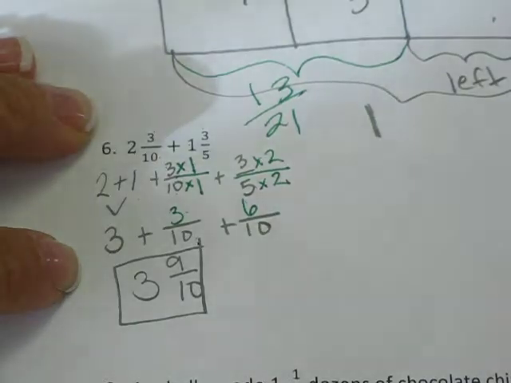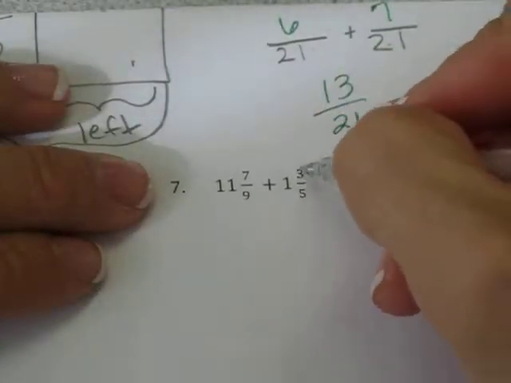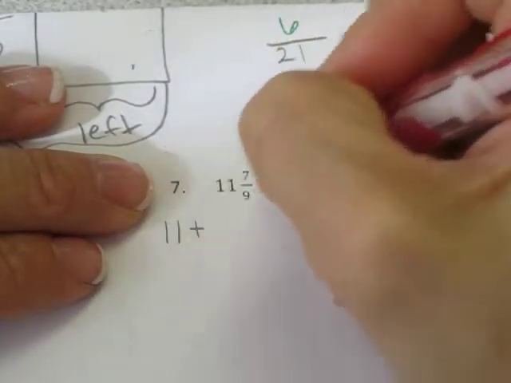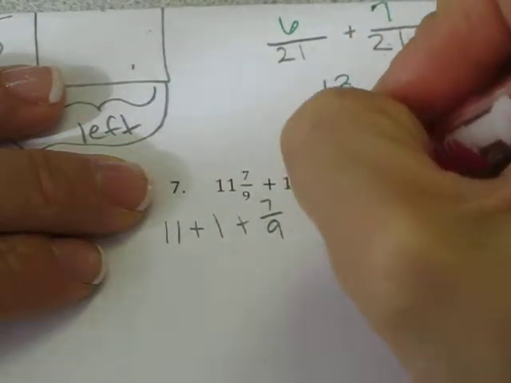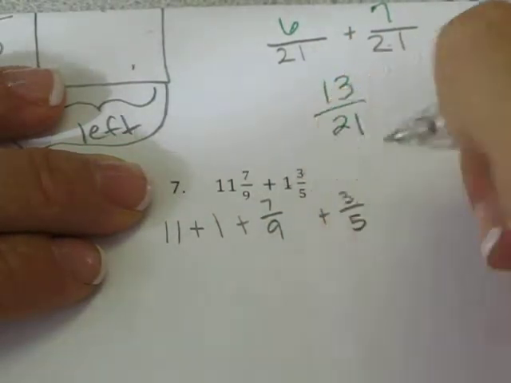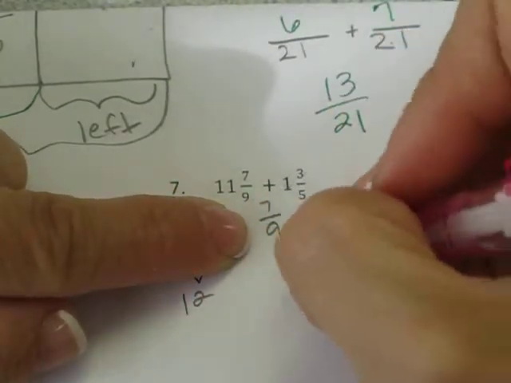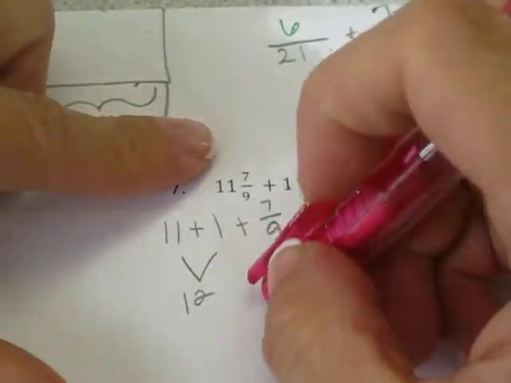So there's my answer. Number 7, 11 7/9 plus 1 3/5. Pull out my fractions, or I'm sorry, I'm going to pull out my whole numbers, pull out my fractions. Okay, so I have 12. These need to be changed to common denominators, which will be 45.